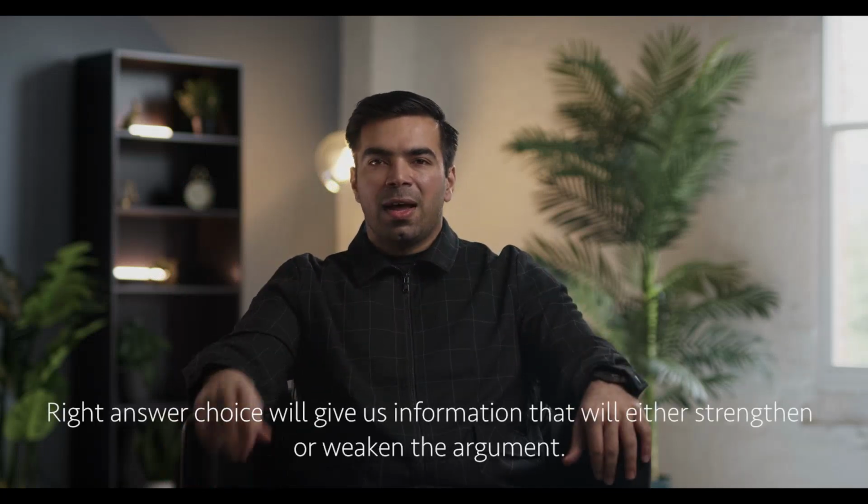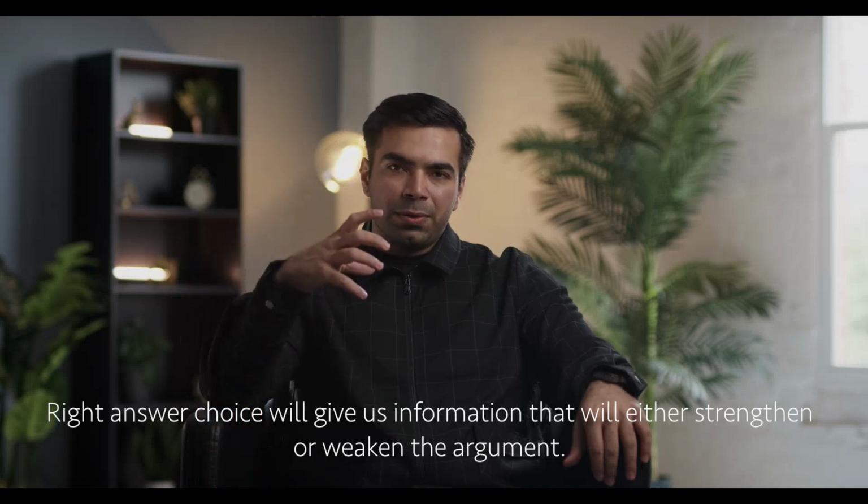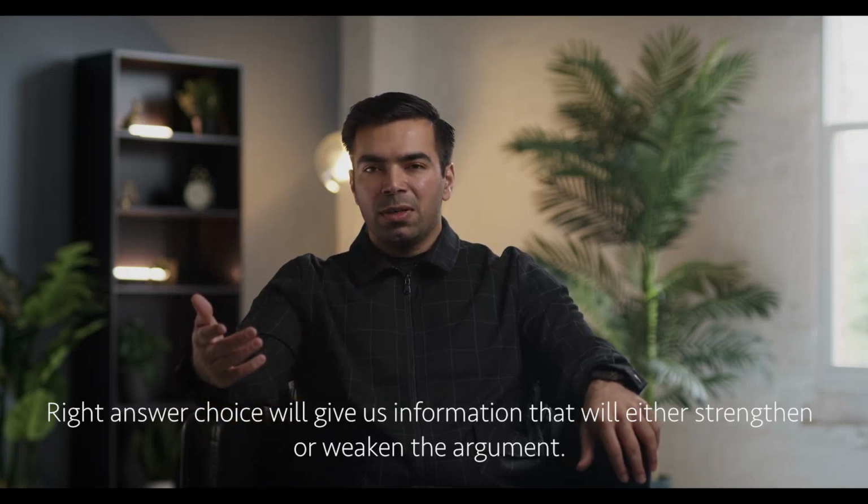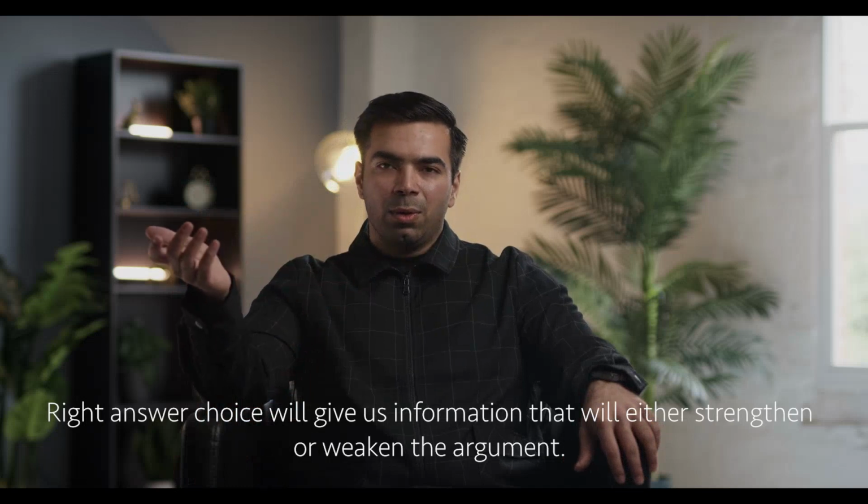Typically, the answer choices in evaluate questions are questions. So basically, the 5 answer choices are 5 questions. Our task is to find the answer choice, basically a question, that once answered will give us information that will either strengthen or weaken the argument. Sounds complicated. The 5 answer choices will be 5 questions. We have to pick one which, when answered, will give the information that helps you strengthen or weaken the argument.